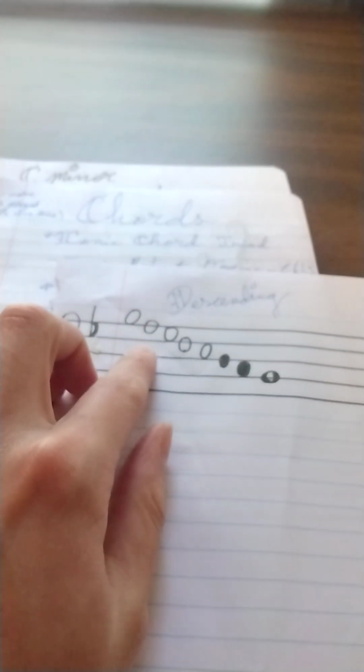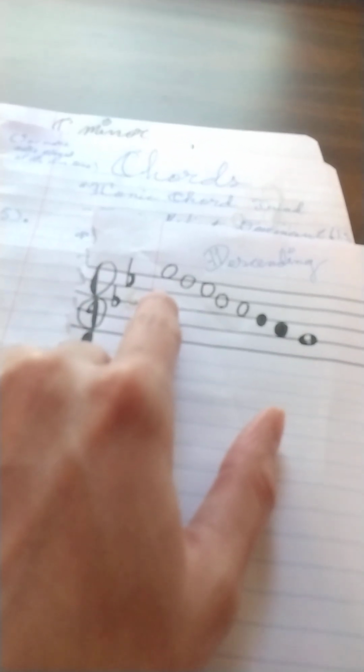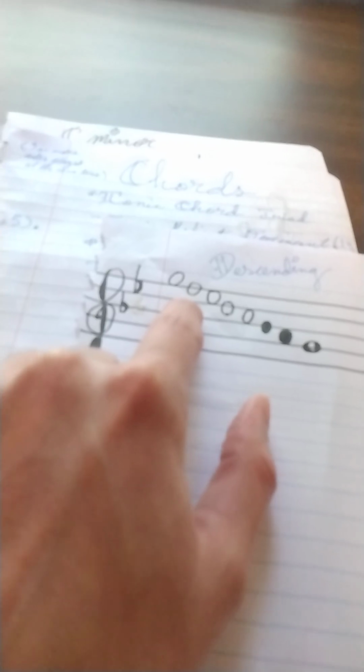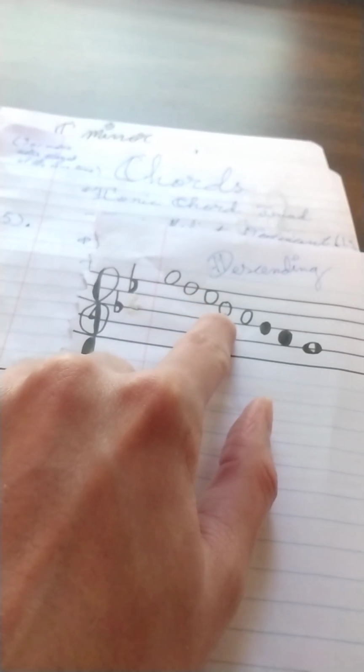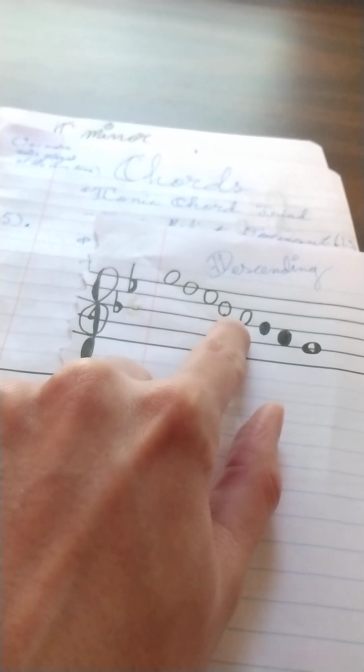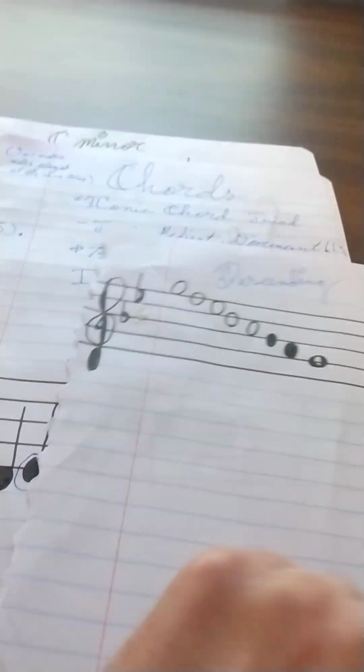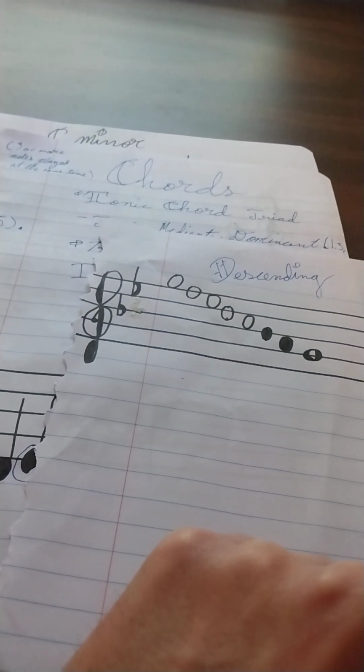So for descending, what do we do? We have G, F natural, E flat, D, C, B flat, A, and G. So notice that it is essentially the same as the natural minor, in all sincerity, descending. So this is the melodic minor scale. Okay, just keep that in mind.